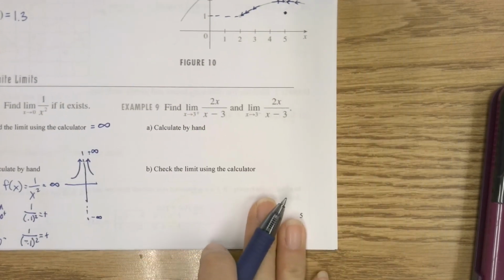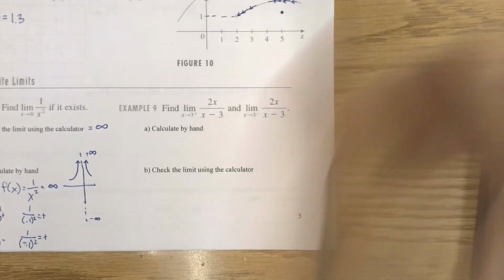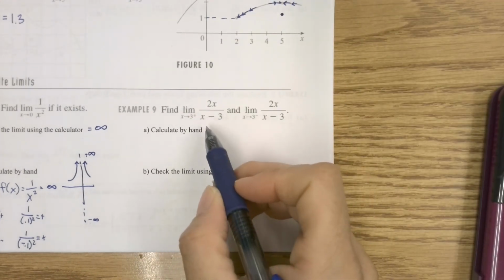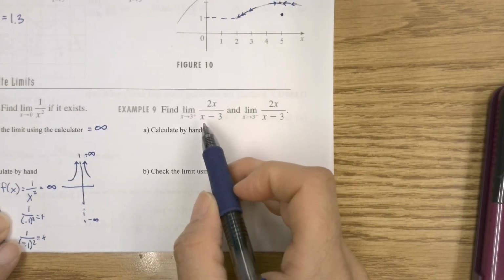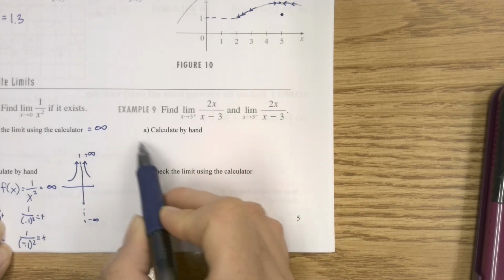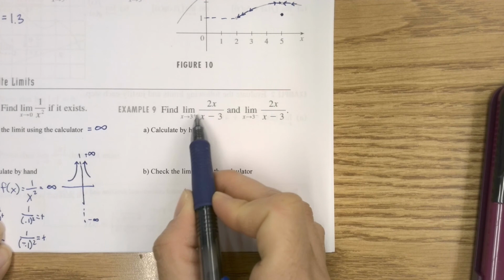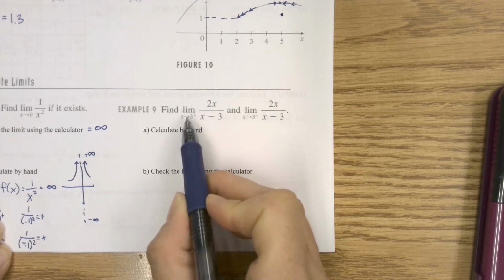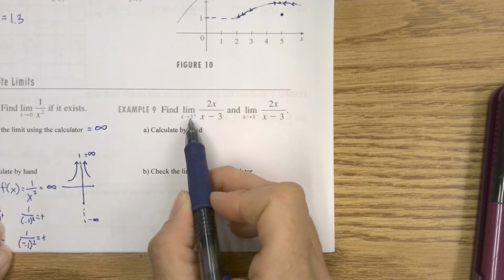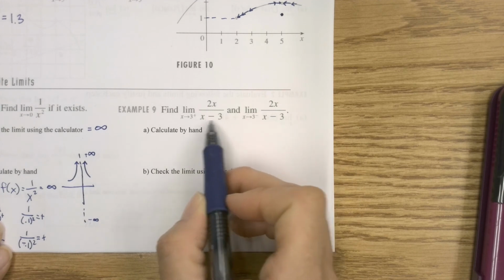Okay, one last example today. We are going to look at the same idea, finding what the limits are, but we're going to start by calculating by hand. And so when you look at this graph, again, a nice easy way to try to find what the limit is is to plug 3 in, but we're getting a 0 down here.